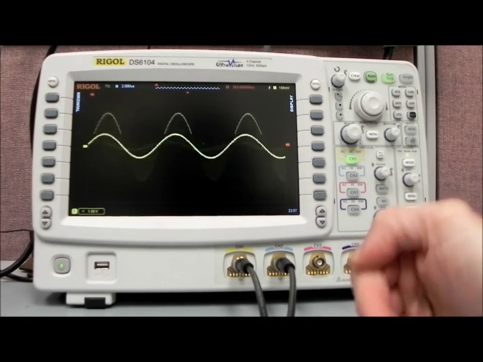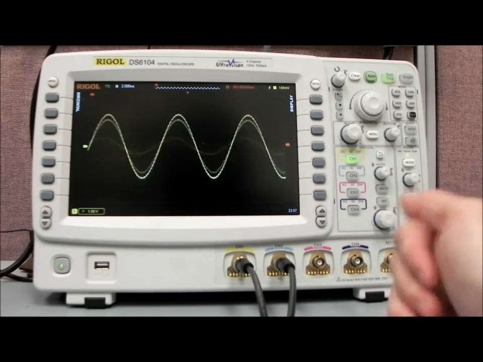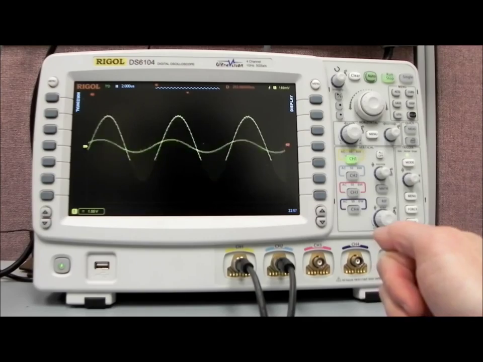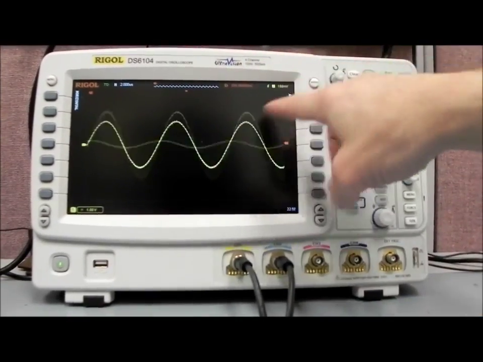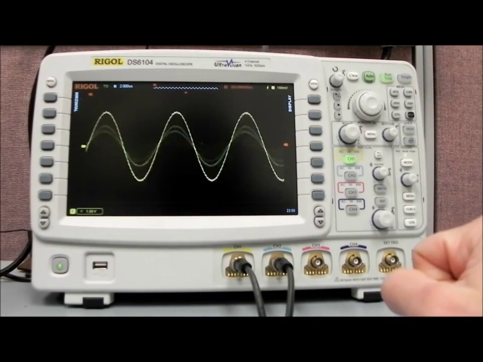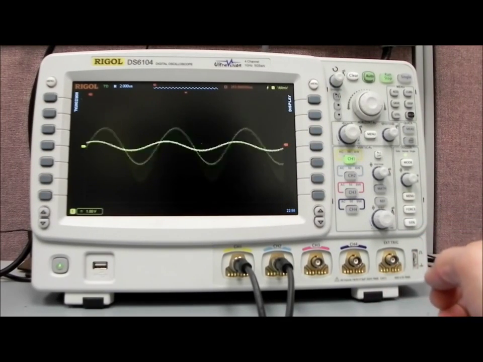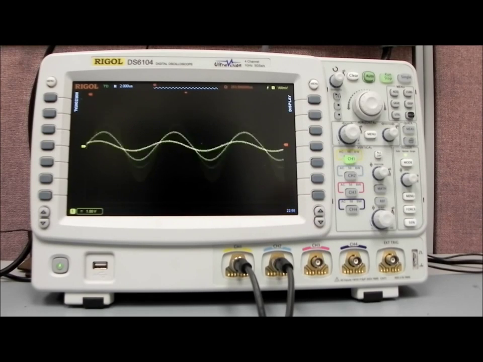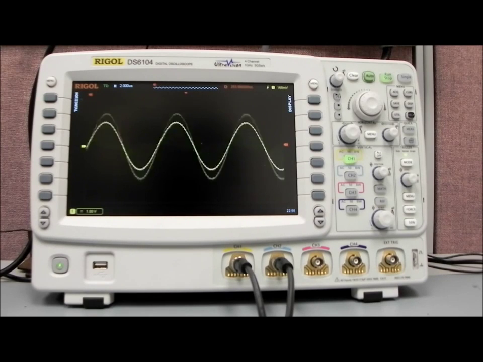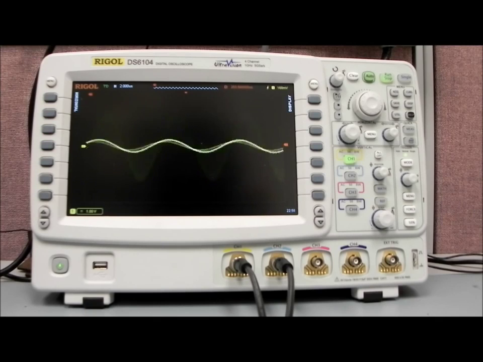If you had a signal that was repetitious and supposed to be the same shape all of the time, if you wanted to look for a glitch, you could set the persistence and then look to see if there were any lines outside of that standard waveform pattern. So again, if you're looking for glitches or any kind of problems that are intermittent in nature, just changing the display persistence can be extremely helpful in that regard. That basically goes over most of the DS6000 features.